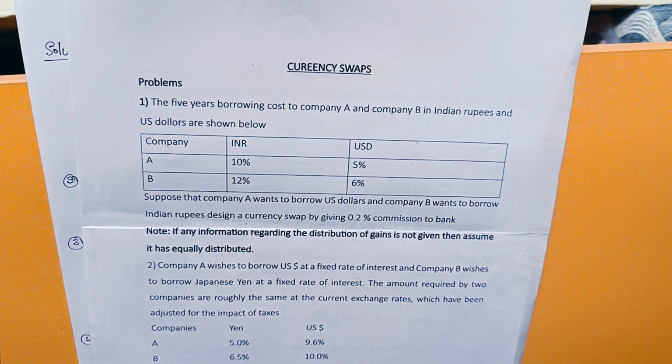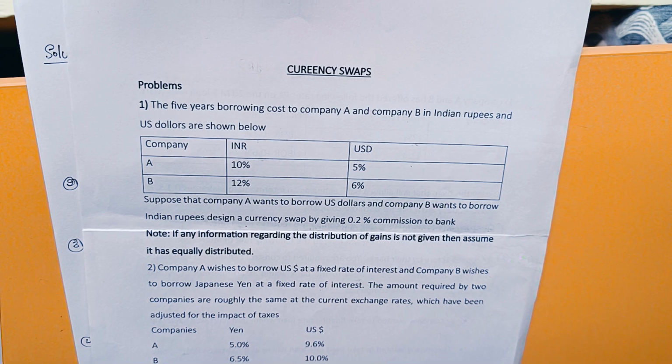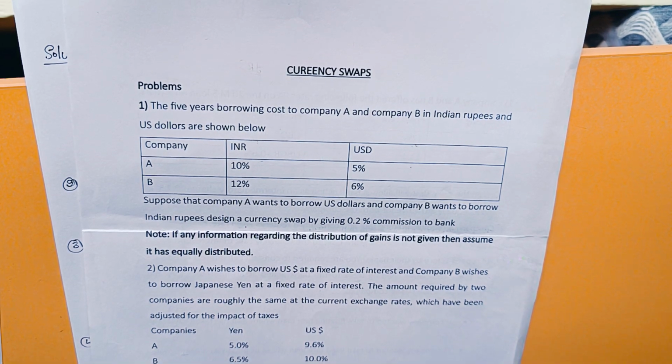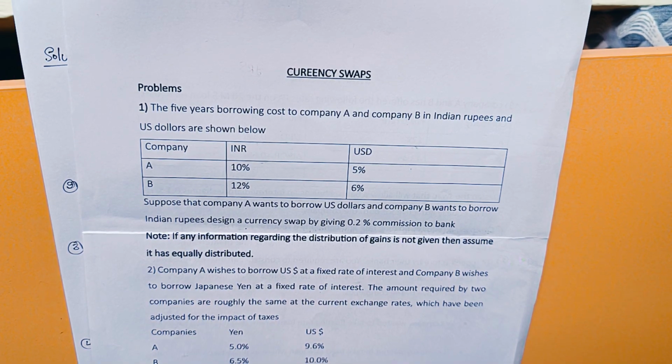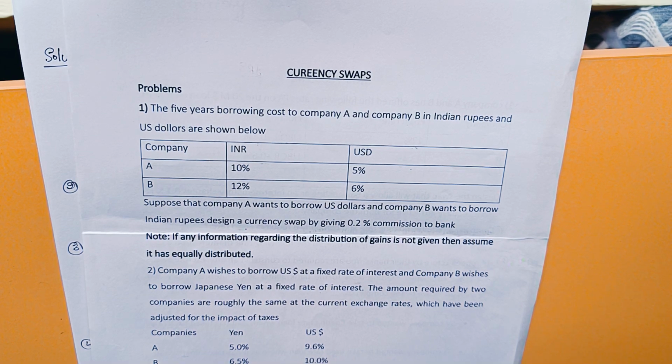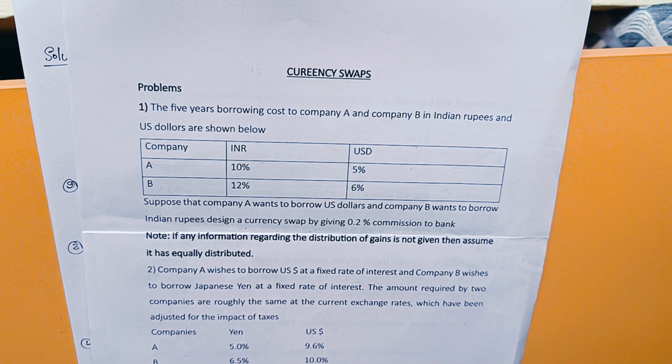So good morning. In the previous class, I discussed the interest rate swap. Under the swap, there are two types: one is the interest rate swap, and the other is the currency swap. In the previous class, we discussed the problems of interest rate swap. Today we'll be dealing with the currency swap.